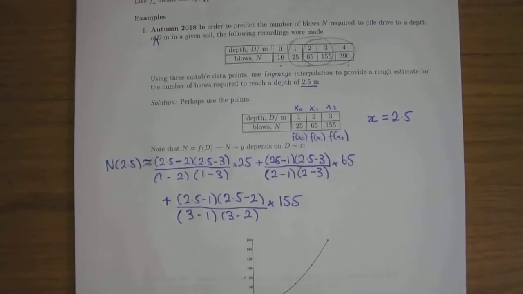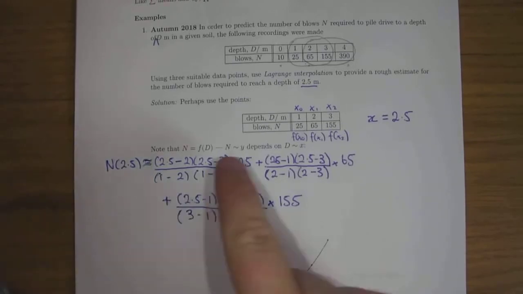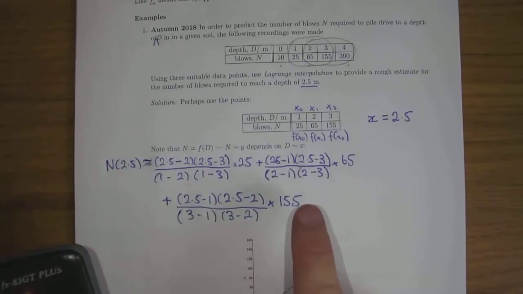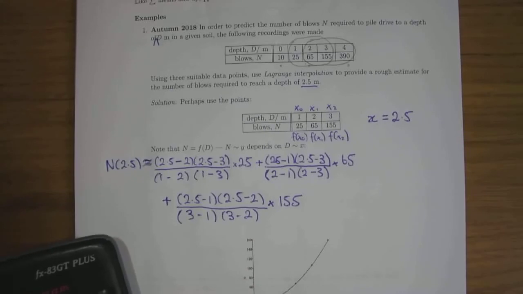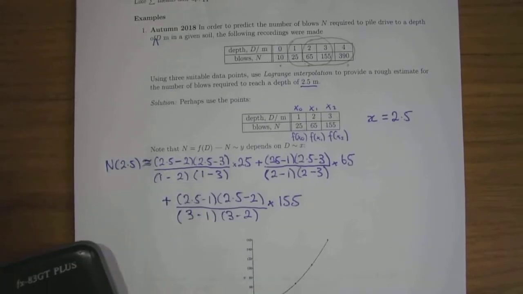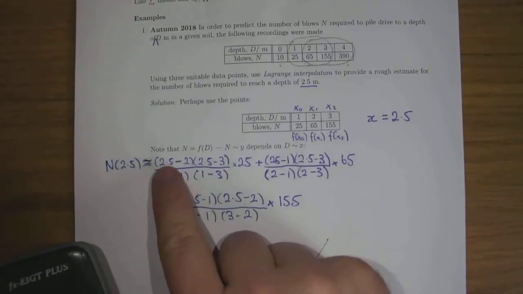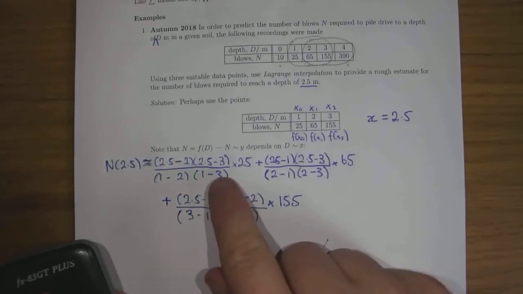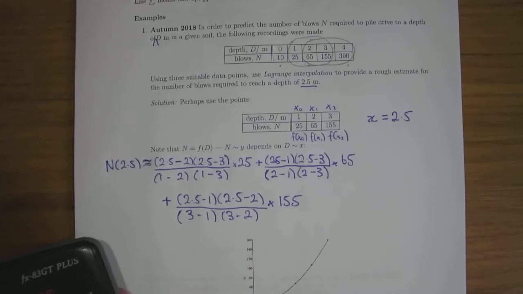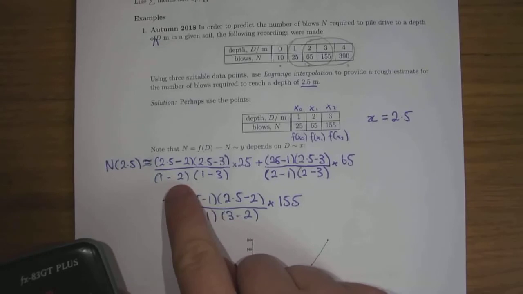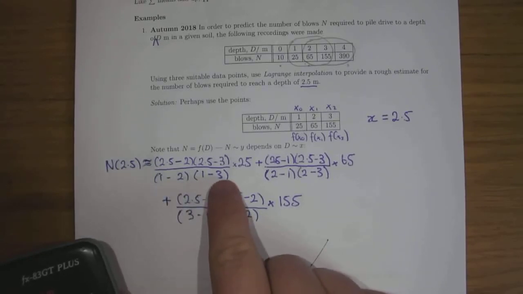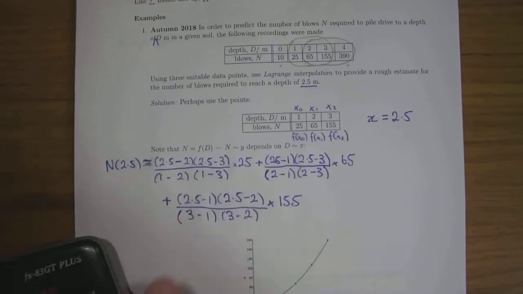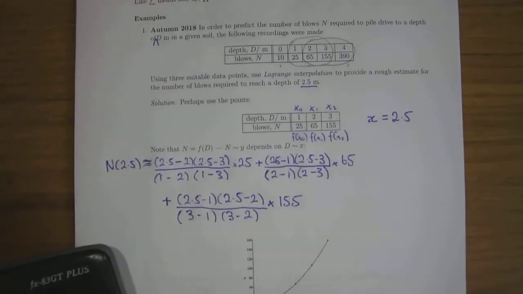Now, using a calculator, one of the things I'm not happy to see is people putting too much into the calculator. You really shouldn't be putting all of this in. I'll show you what I would put in. I don't put 2.5 minus 2, that's just 0.5. I don't put 2.5 minus 3, that's just minus 0.5. 1 minus 2 is minus 1, by minus 2. That's 2, by 25.